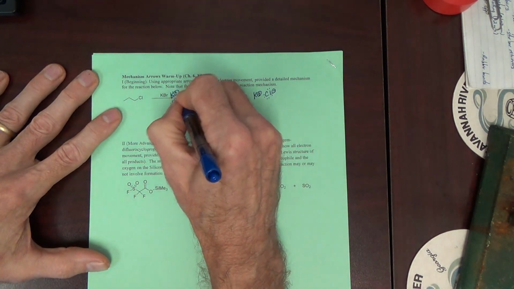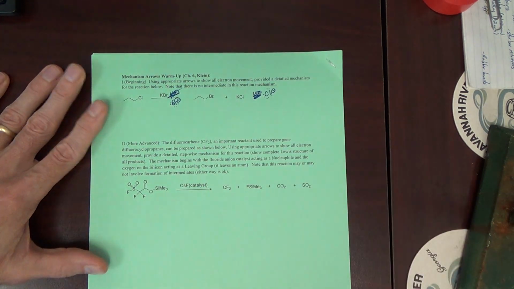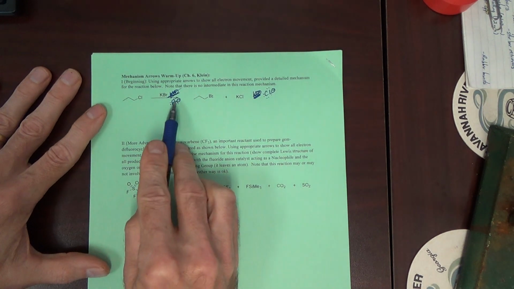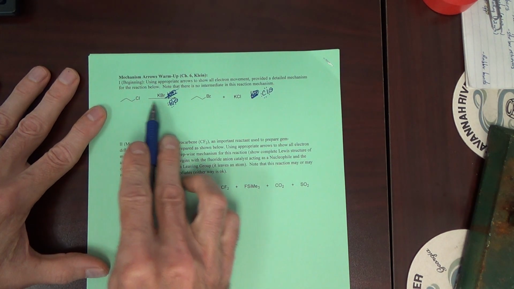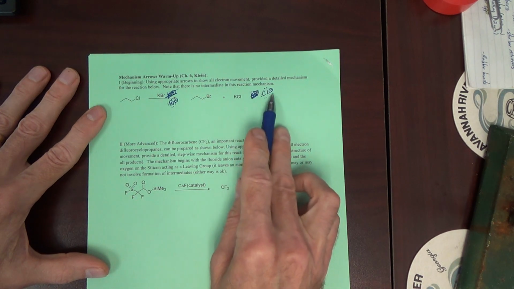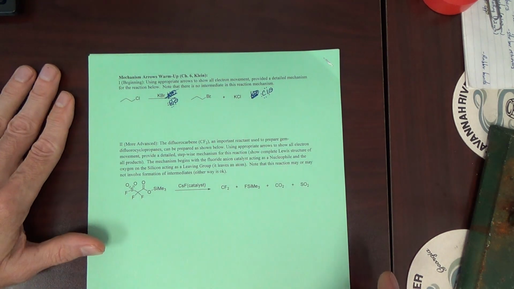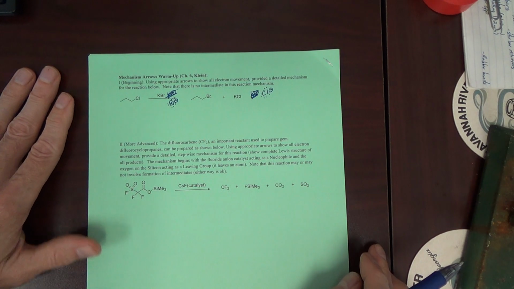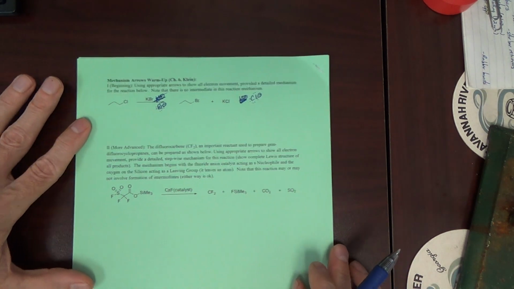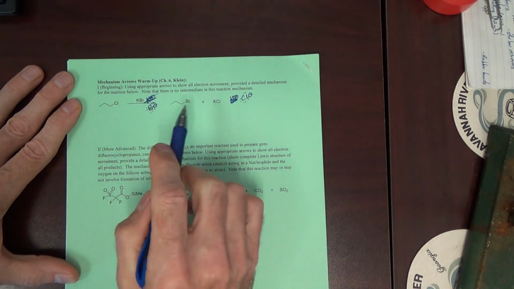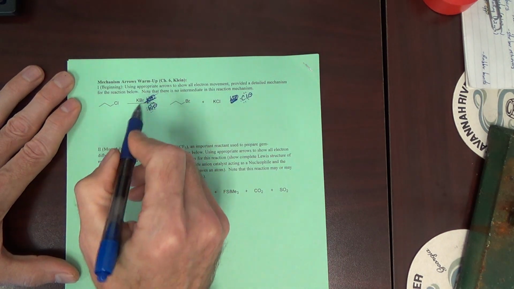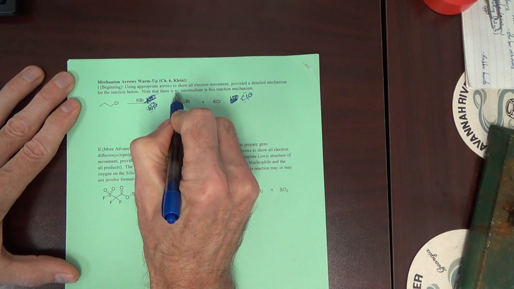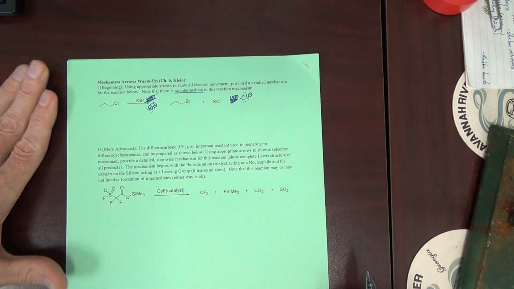Now potassium is just a spectator ion. So ultimately Br minus is doing something and replacing the Cl, and the Cl comes off as Cl minus. Now, can we show a mechanism for this? There's actually perhaps a couple of ways to do this, but the information is there is no intermediate in this reaction mechanism.